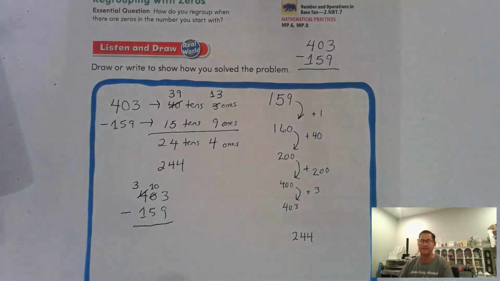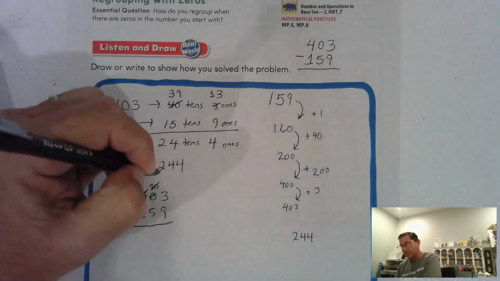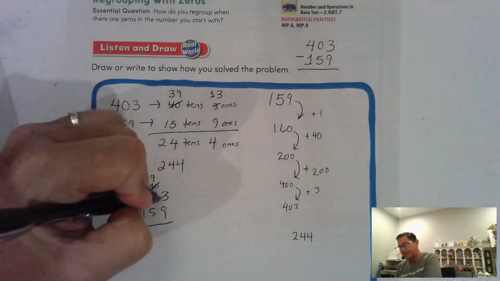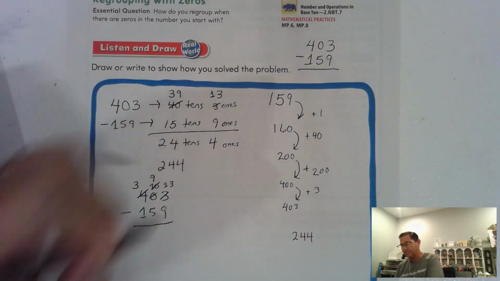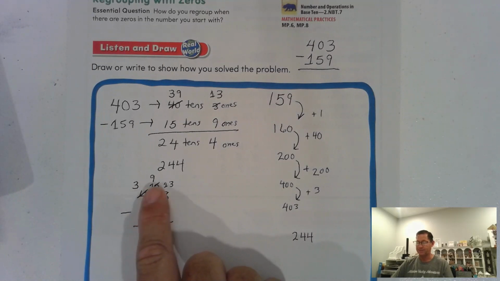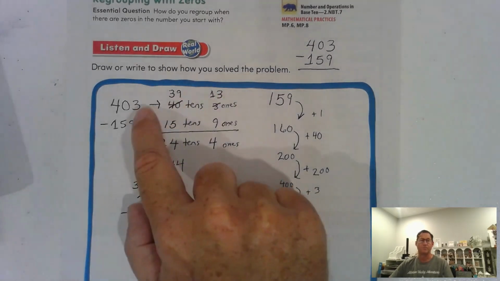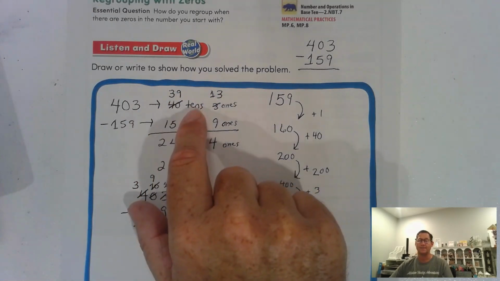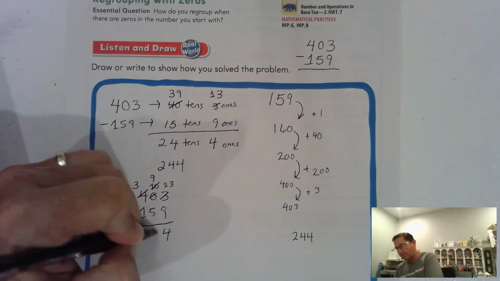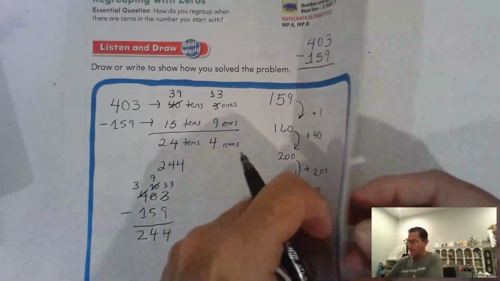Now we have enough tens to trade as ones. So take one of the new 10s and trade it for 10 ones. Okay, so you have 3 hundreds, 9 tens, and 13 ones. That's exactly what we have here when we thought of 403 as 40 tens and 3 ones. So 2, 4, 4. At page 322.